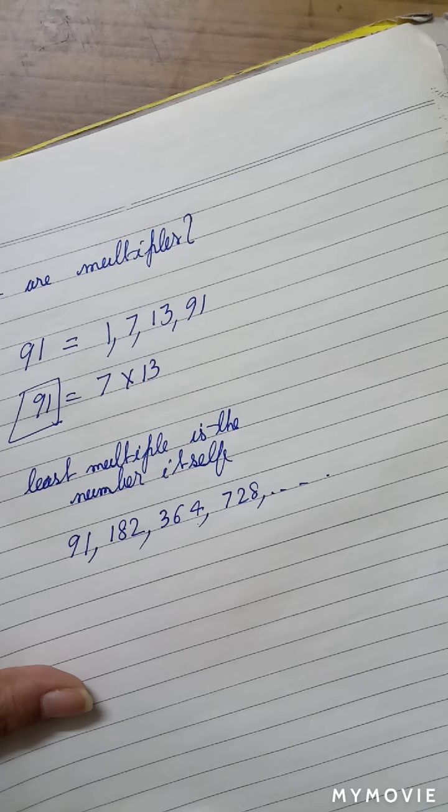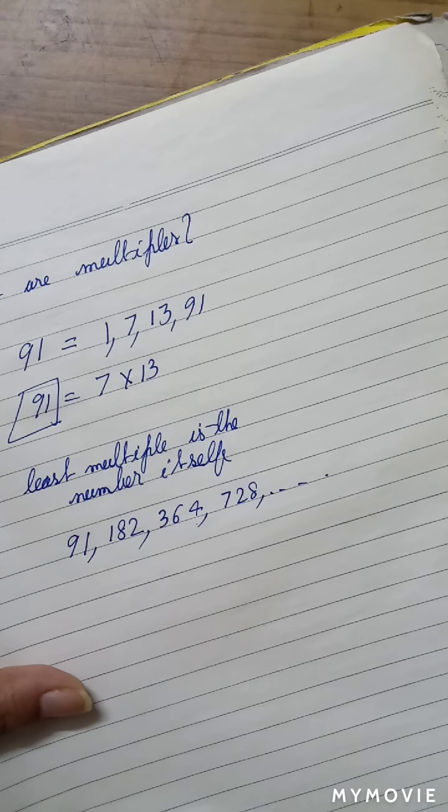So we have understood that factors are limited. One is the least factor of any number, and the highest factor of any number is the number itself. And as far as multiples are concerned, the least multiple of any number is the number itself, and the number of multiples a number can have will go on and on and on.